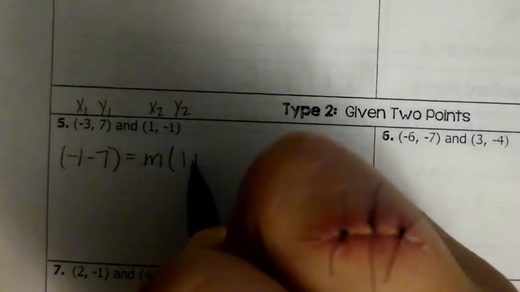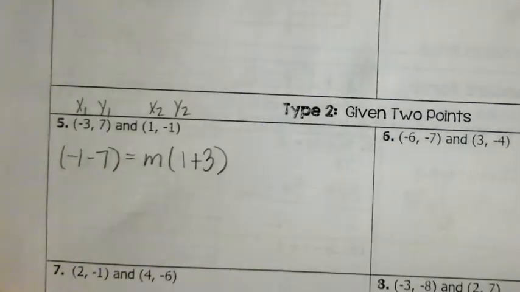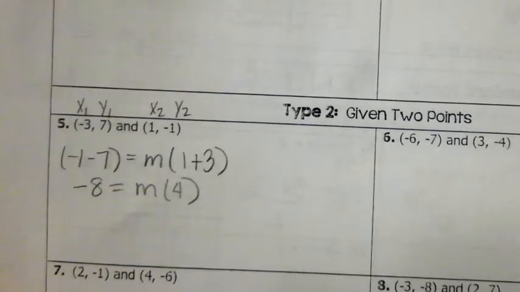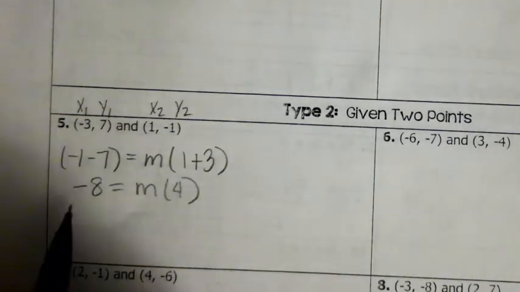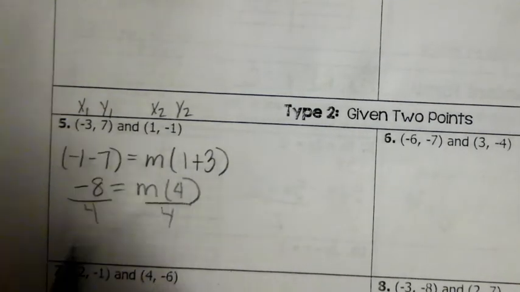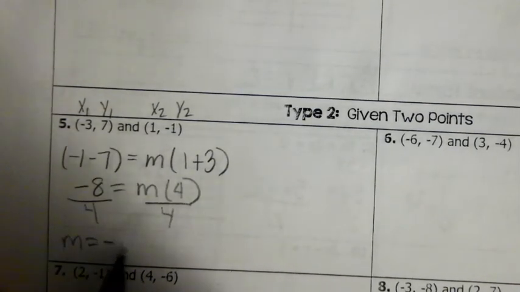So here we have negative 1 minus 7 is equal to m times 1 plus 3. So we get negative 8 is equal to m times 4. Divide by 4. We get m is equal to negative 2.